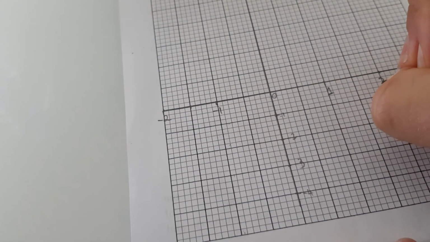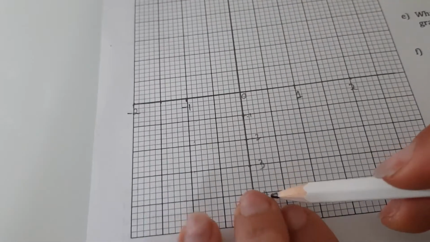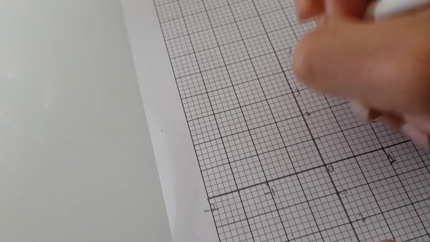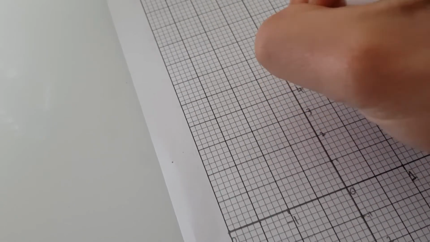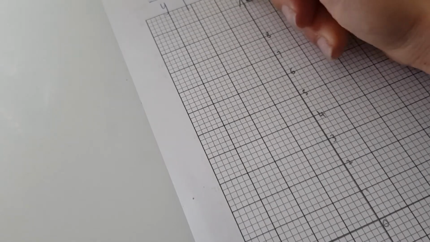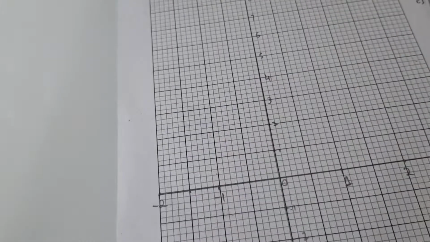Have 1, 2, and up till 2 is enough. From minus 4 up till 8. 1, 2, 3, 4, 5, 6, 7, and 8. That's the y-axis. Start plotting.